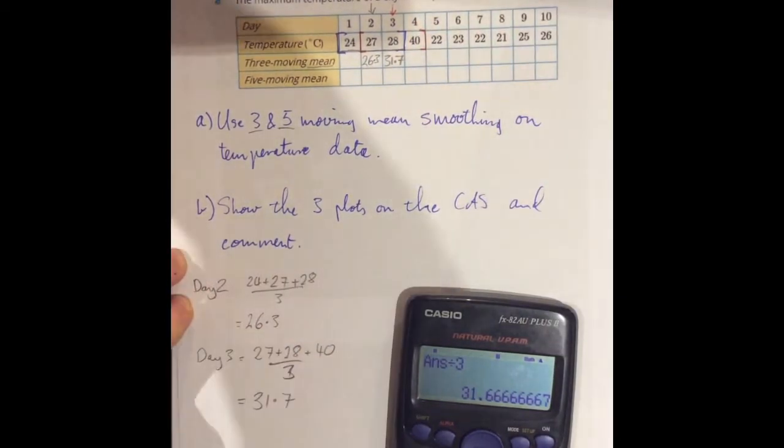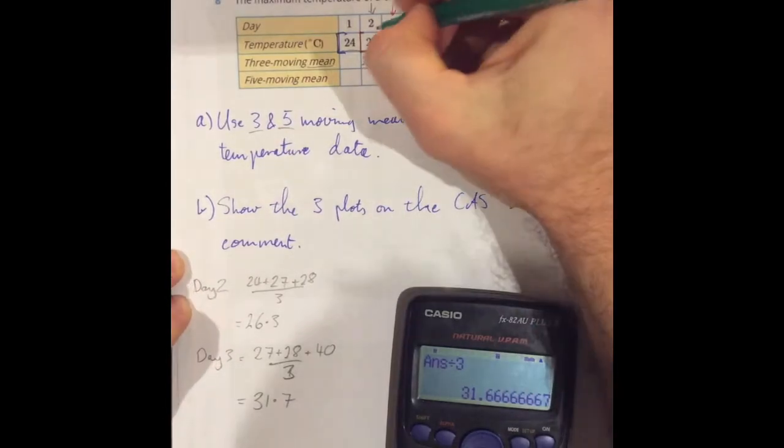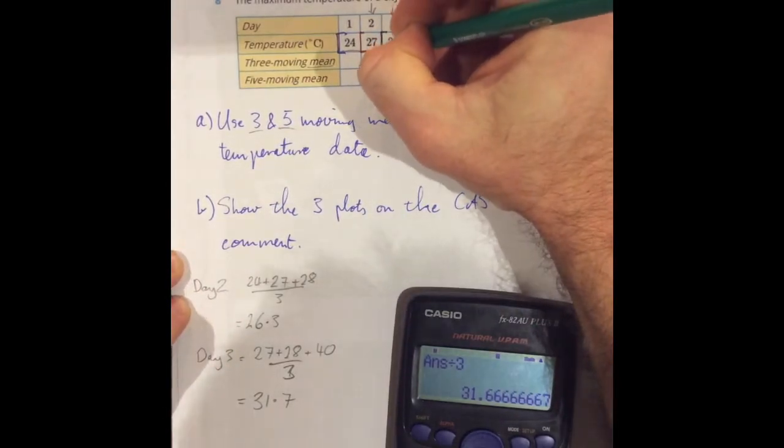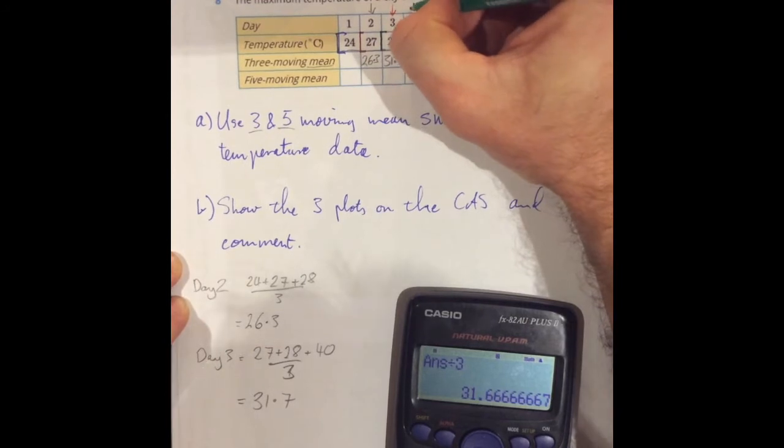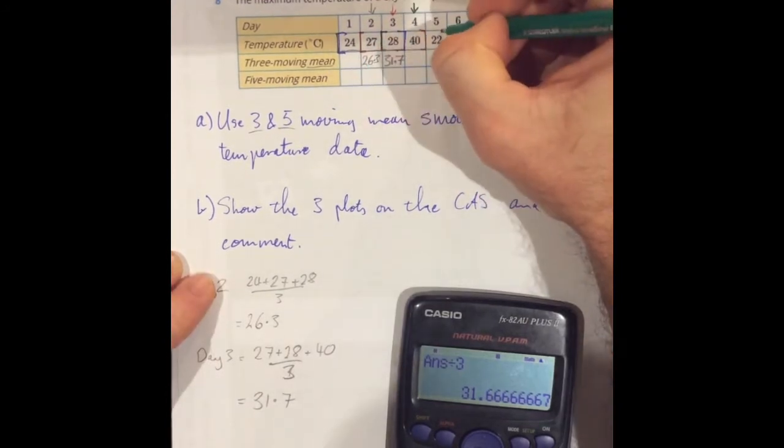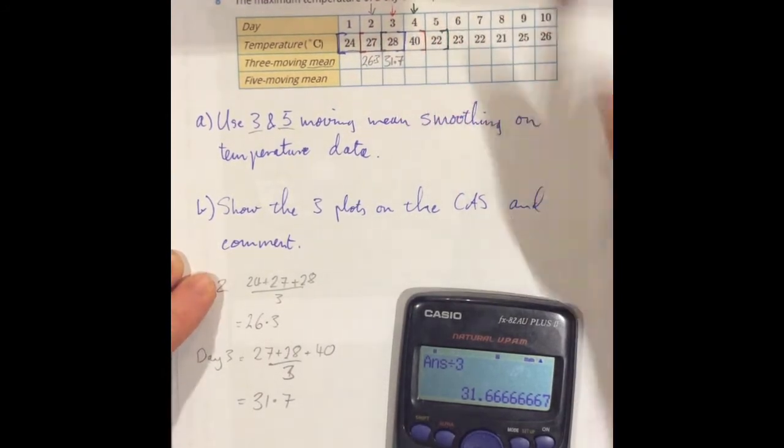And again, we go again. Move across to 28. So this one will be centered on day 4. 28 to day 5's 22.